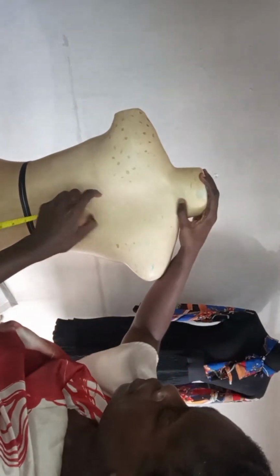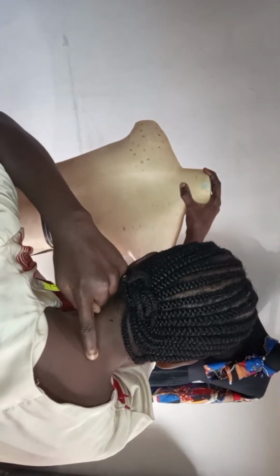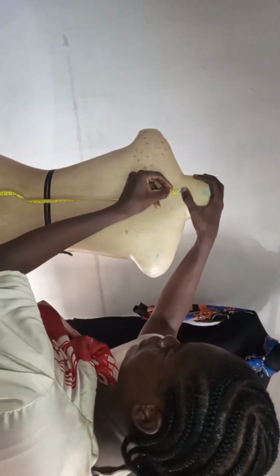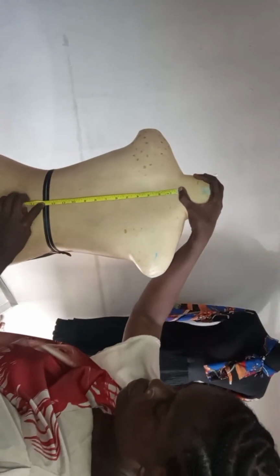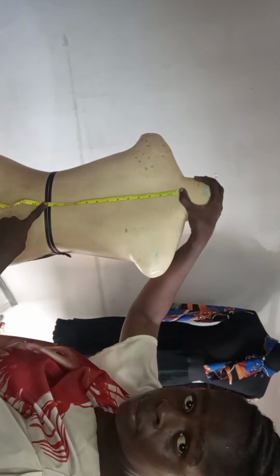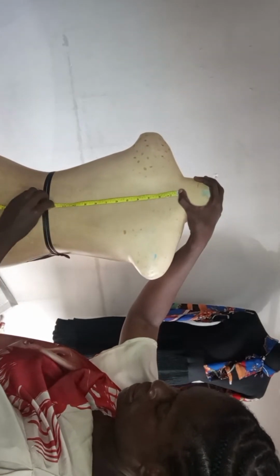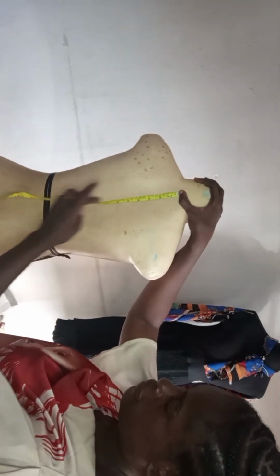Now, you know, at the back of our neck here, there is a bone. From that bone, you move like this from there to your natural waistline. That is how you get the back half length. That is half length for the back.